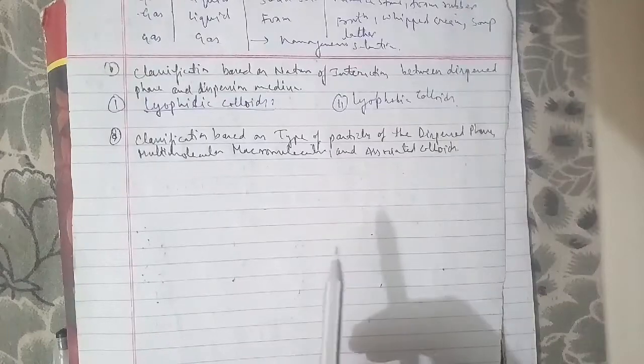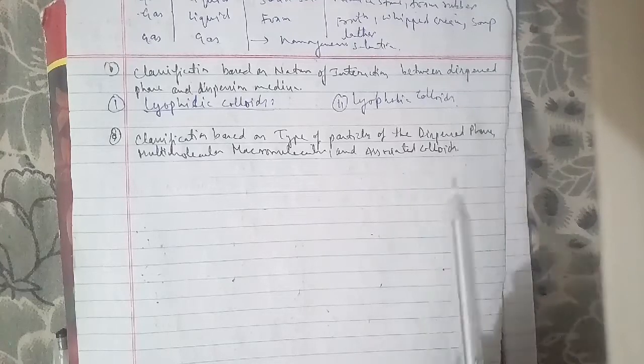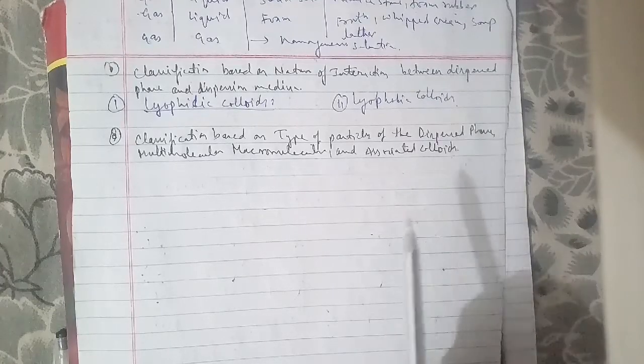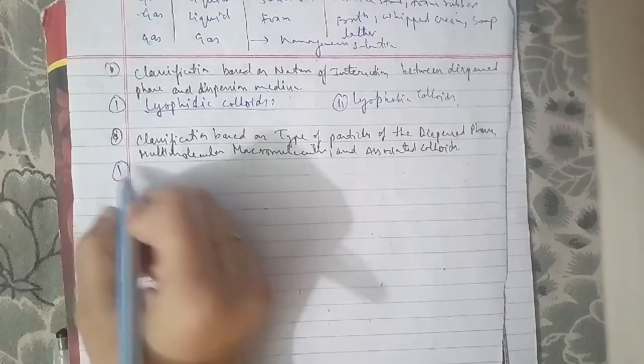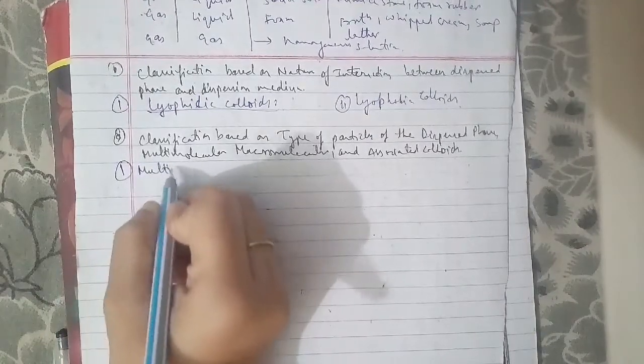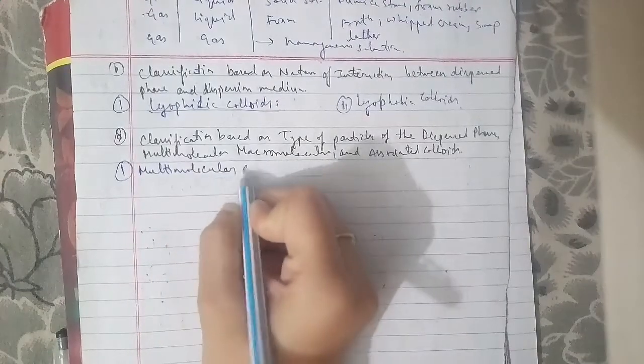Depending upon the type of particles of the dispersed phase, the colloids are classified as multimolecular, macromolecular and associated colloids. First we'll discuss multimolecular colloids.